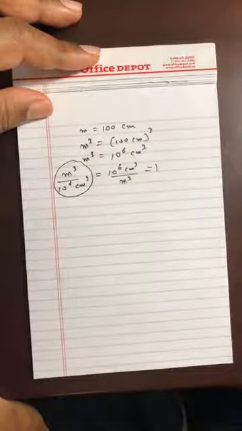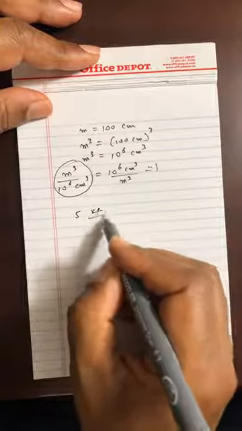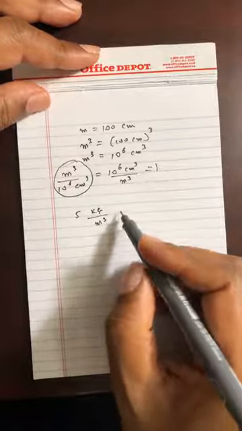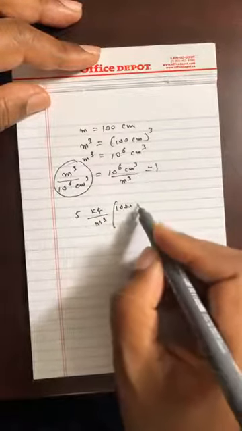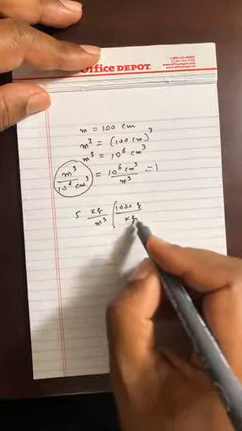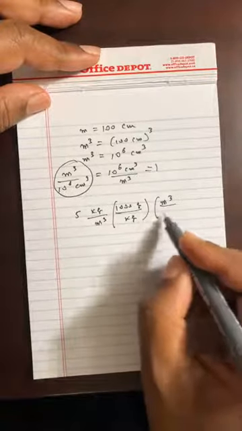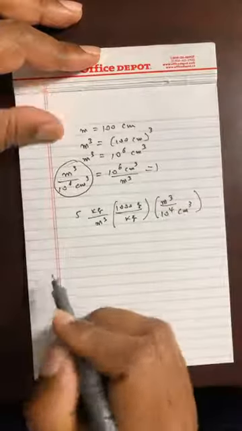Now going back to the problem, we've got 5 kilogram per meter cubed. We're going to multiply this by the two conversion factors. We have 1,000 grams divided by a kilogram, and the other conversion factor is meter cubed divided by 10 to the power of 6 centimeter cubed.